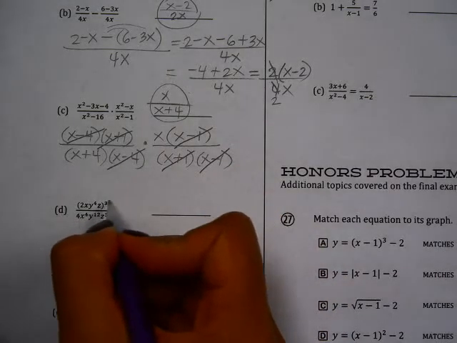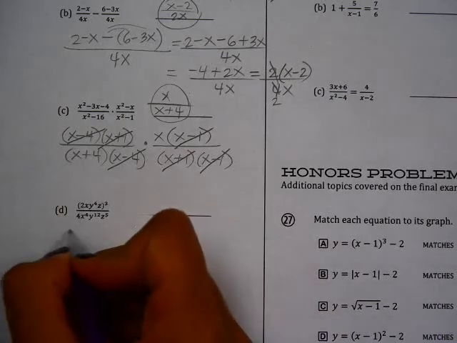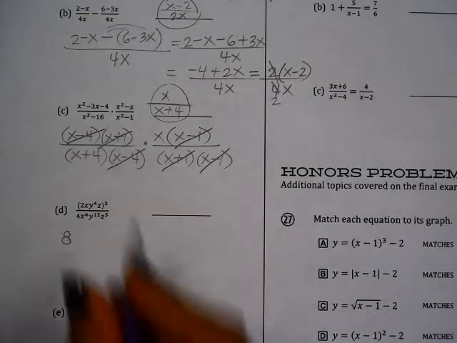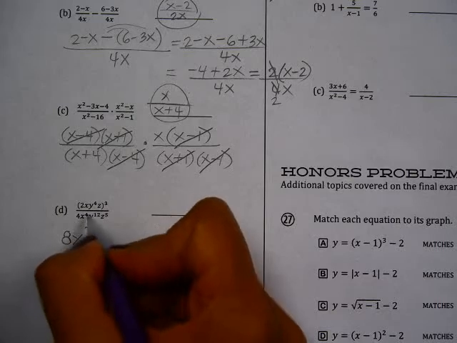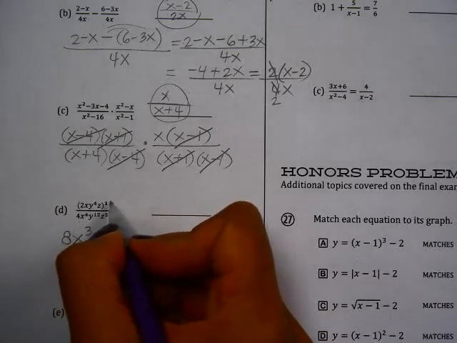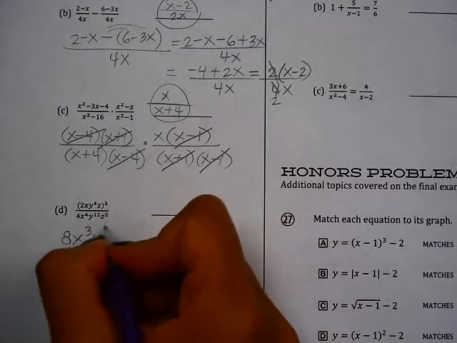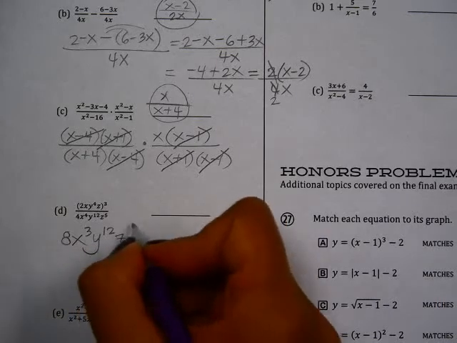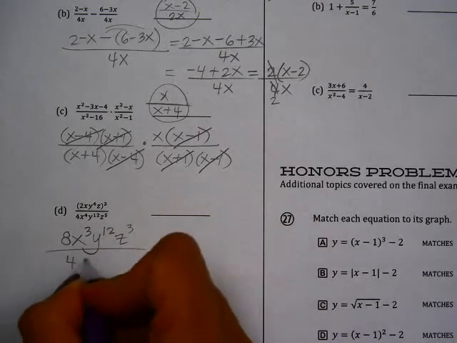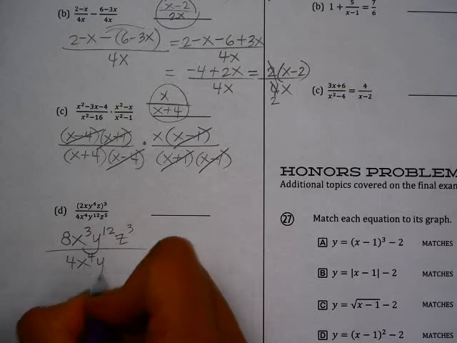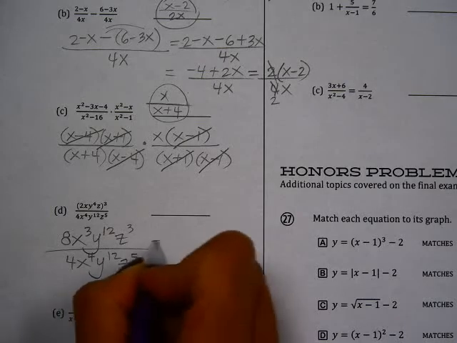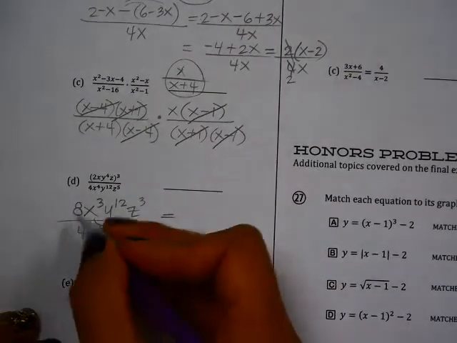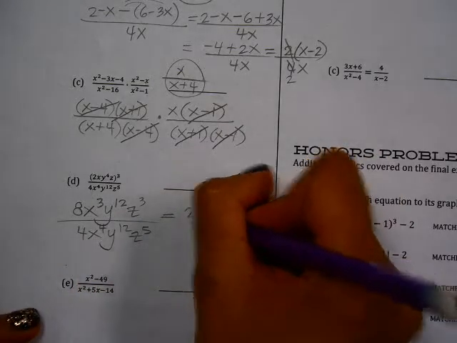This expression is being cubed. So 2 is cubed, that gives us 8. X is cubed. Y to the 4th cubed, here we need to multiply the exponent, so y to the 12th, and then z is being cubed. In the denominator, I'm going to rewrite this expression. So we need to reduce this. 8 divided by 4 is 2.